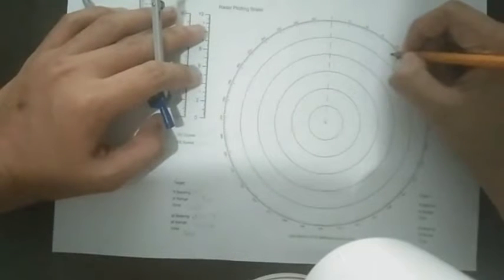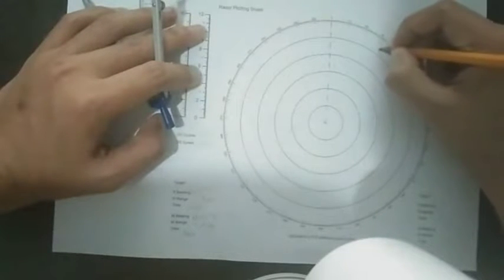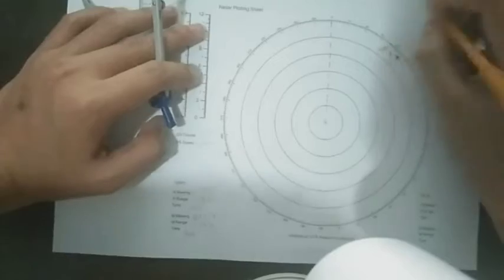The first plot we're going to label R, 1400.